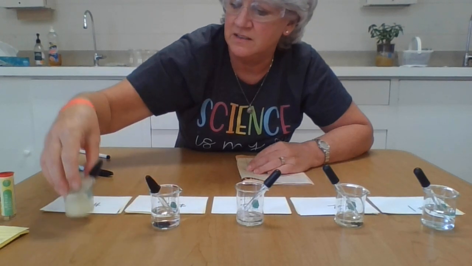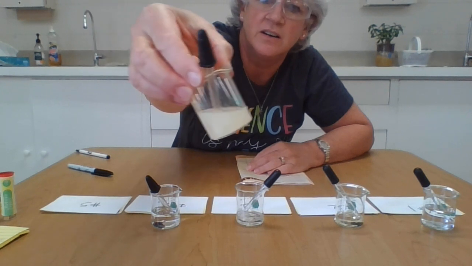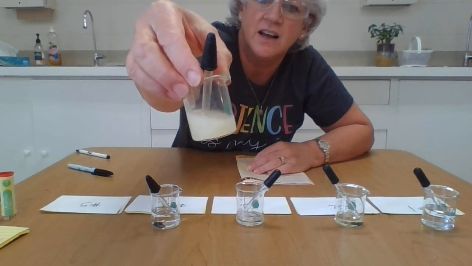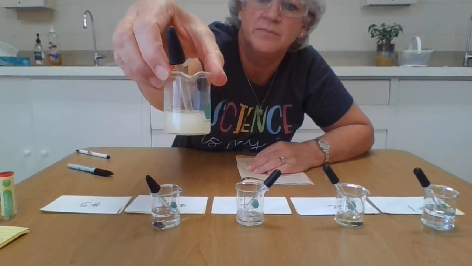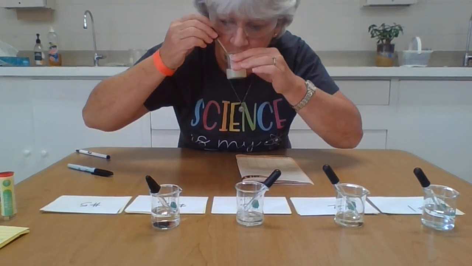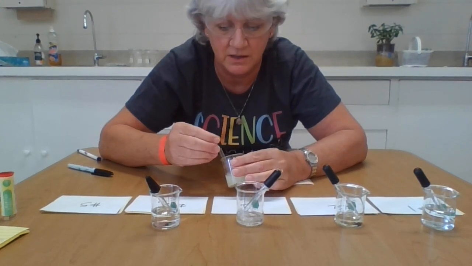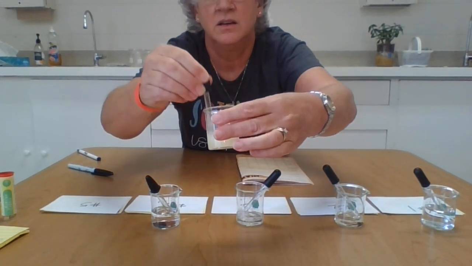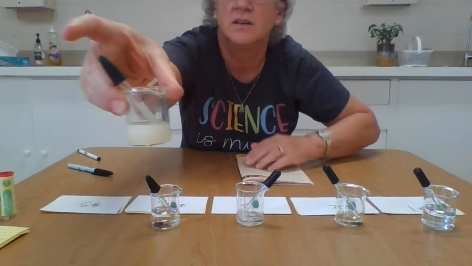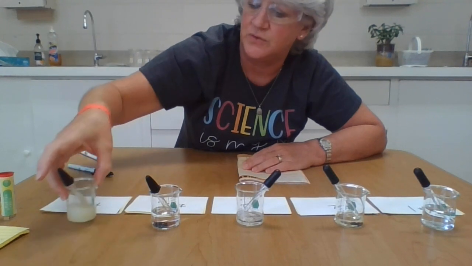And then last but not least, number 5. Number 5 is cloudy. It's not clear. It's got a pale yellow tint to it. It definitely has another strong smell associated with it. It doesn't bubble up. Very liquid. That is number 5.